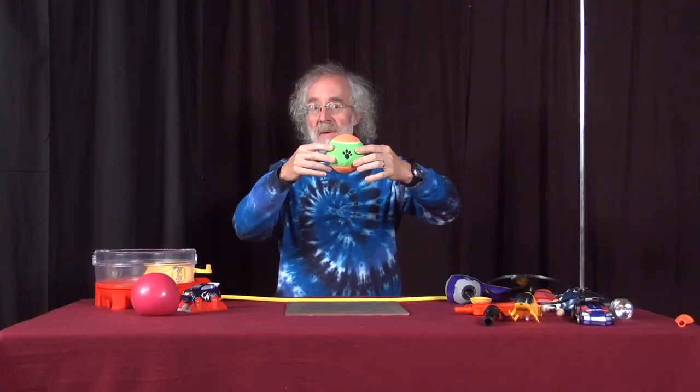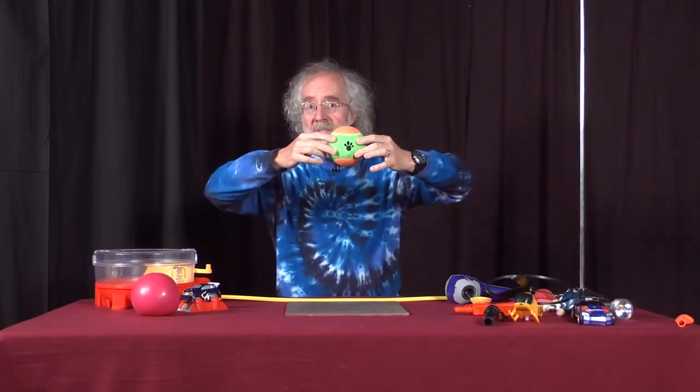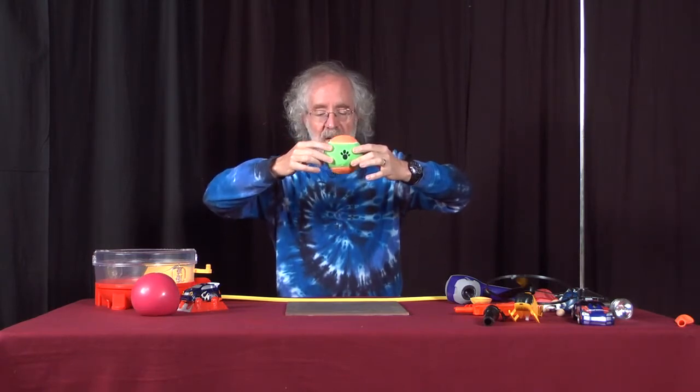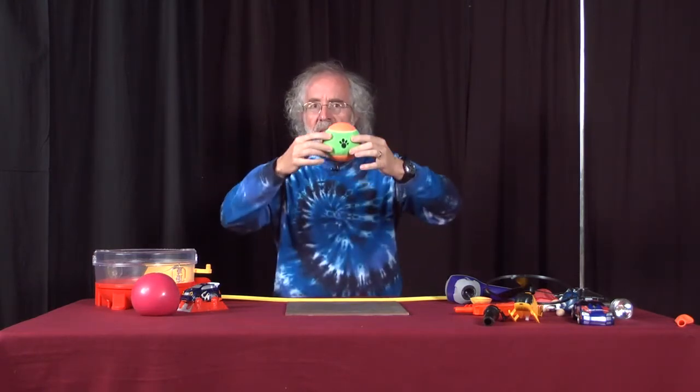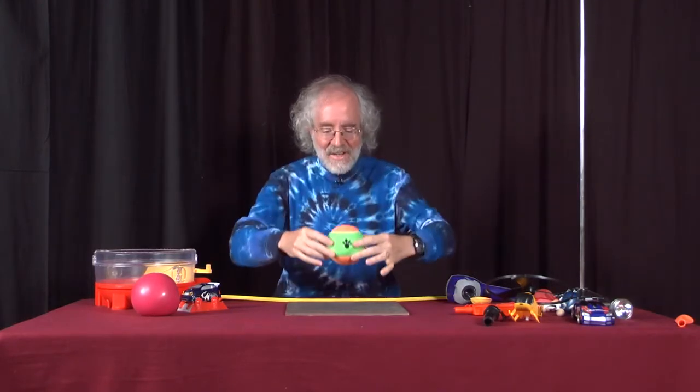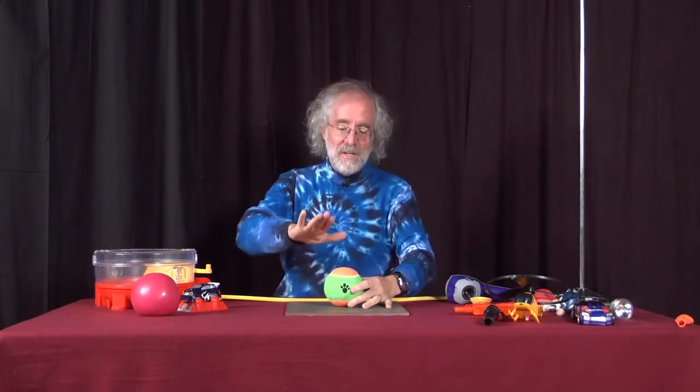Let's take a look. If I take this ball and I drop it, here's what happens. It's got gravitational potential energy. When I let it go, that gravitational potential energy is transformed to kinetic energy as the ball falls. But when it hits the table, it bounces. And here's what's happening. That kinetic energy is transformed into elastic potential energy. The ball compresses, and then it rebounds.